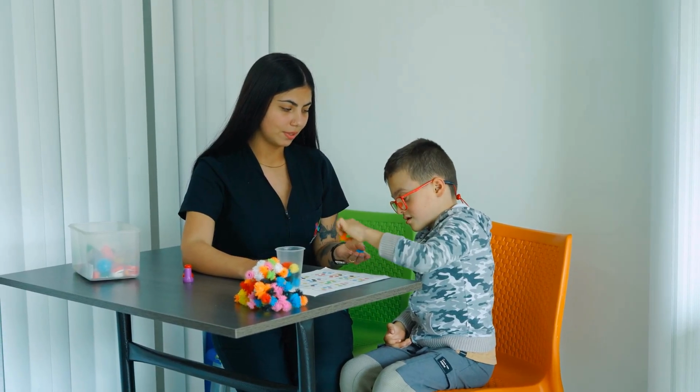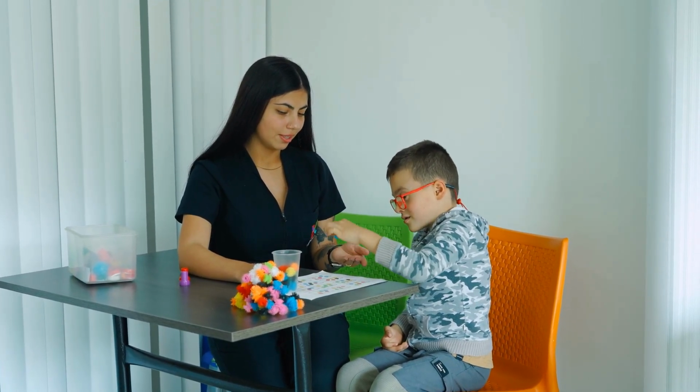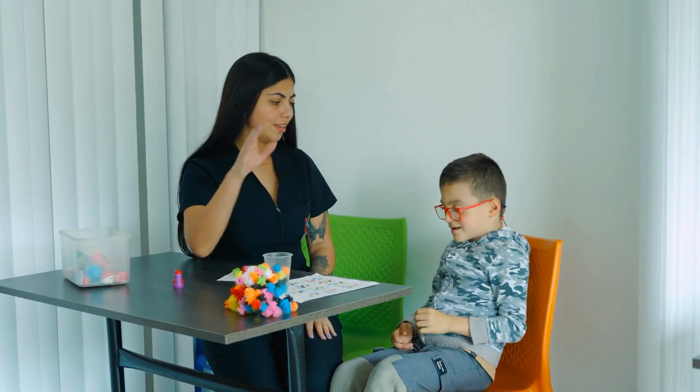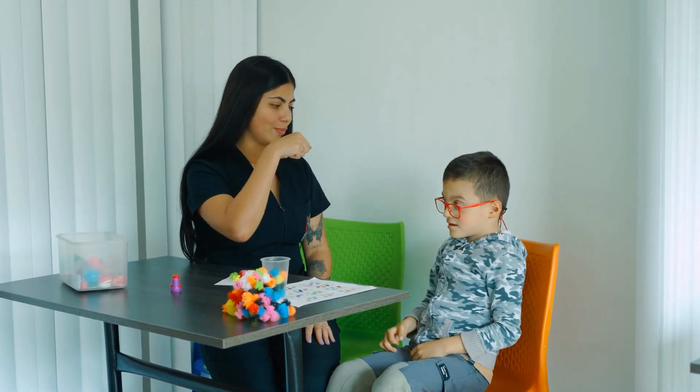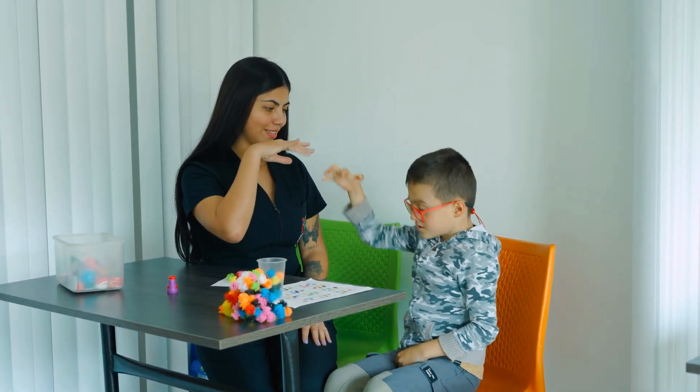Next, we're going to talk about related services. So these are additional services that your child may be eligible to receive, like speech, occupational therapy. Sometimes there's transportation services. There are different extra services, sometimes outside of the classroom, sometimes in the classroom, that your child is able to receive to help better support them in the school environment.